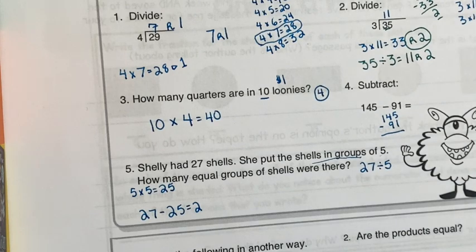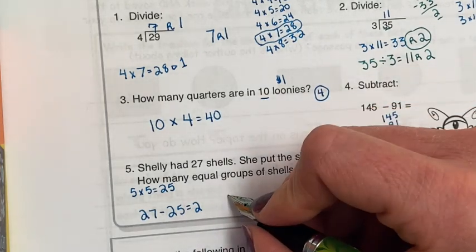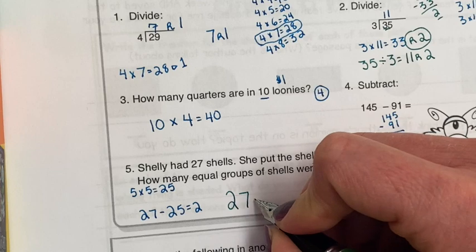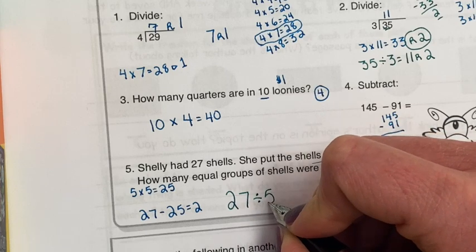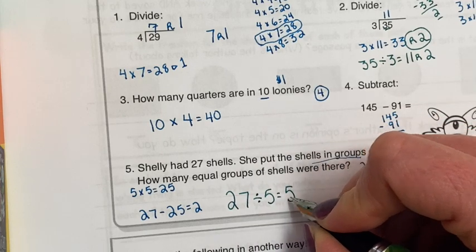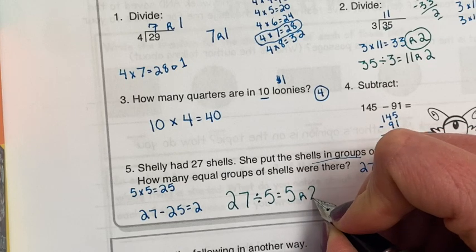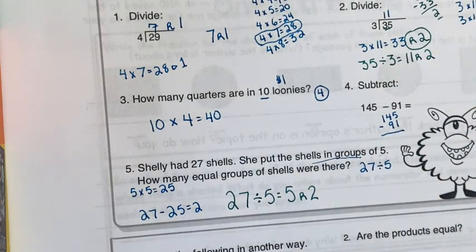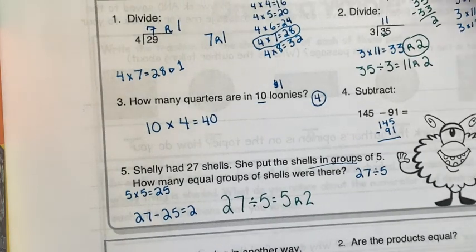So I have a remainder of 2. So I'm going to write that out. 27 divided by 5 equals 5 with a remainder of 2. Okay, and that is the end of that section.